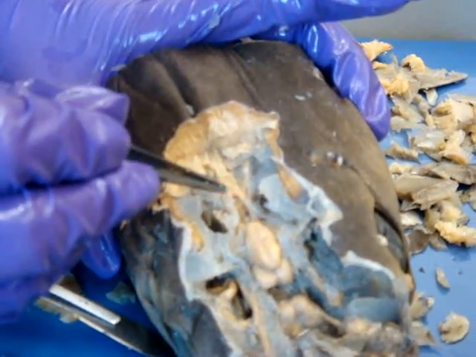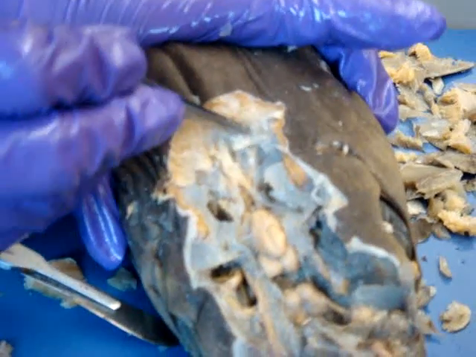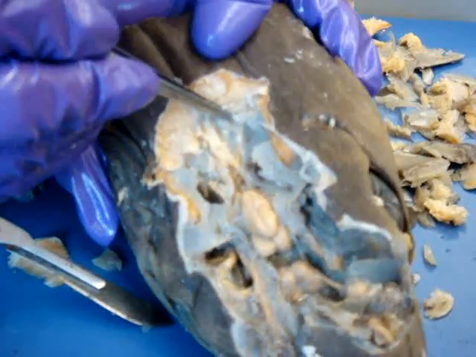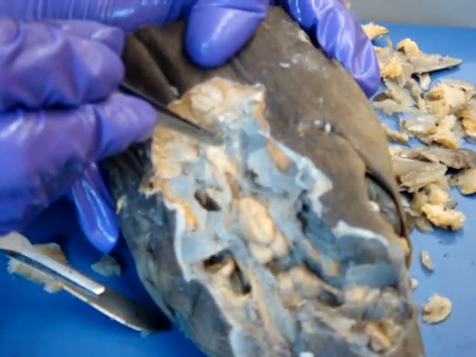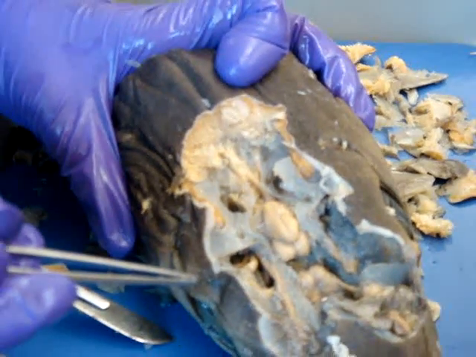From the medulla oblongata, you have 2 of the cranial nerves, cranial nerve 9 and 10. Here is cranial nerve 9, and that's the glossopharyngeal, and then behind it right there coming off is cranial nerve 10, and that's the vagus.